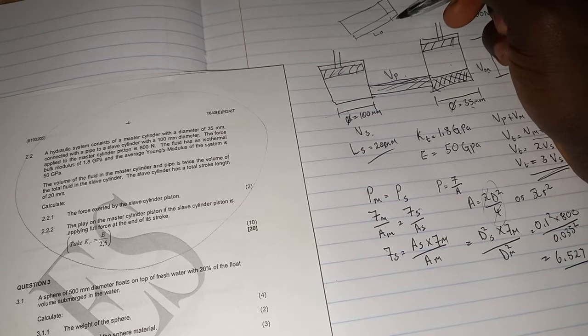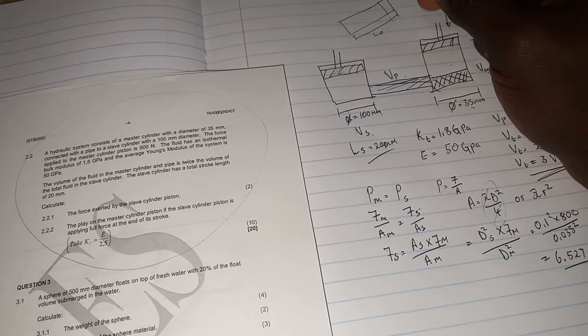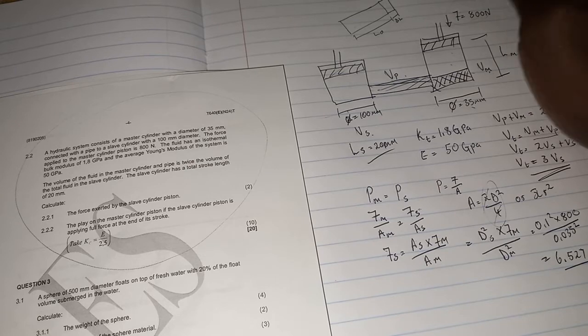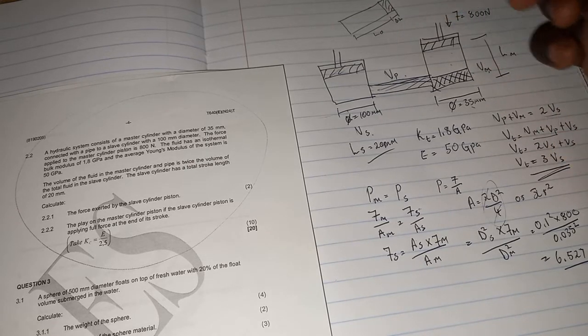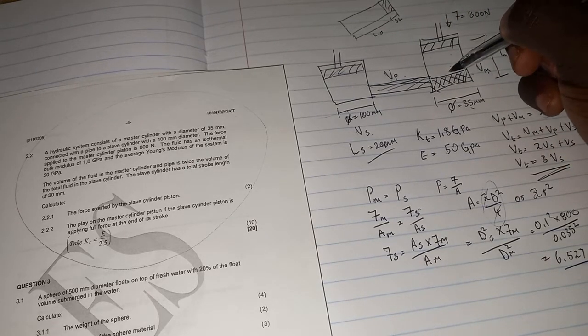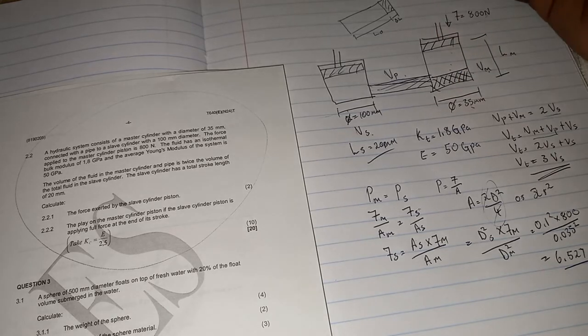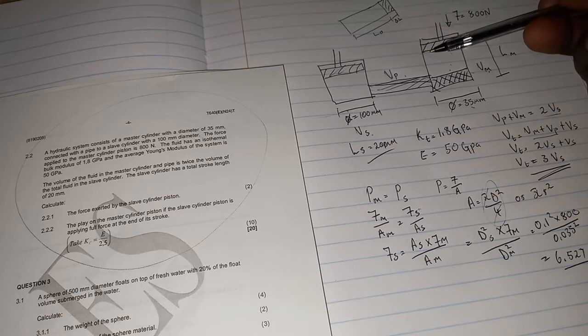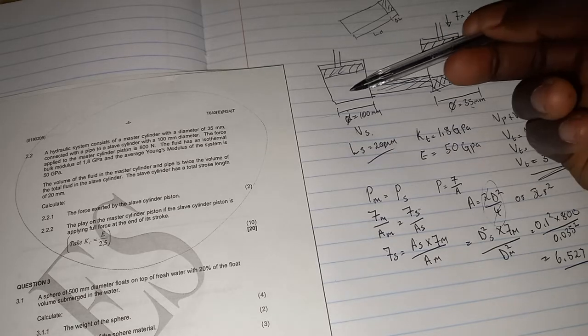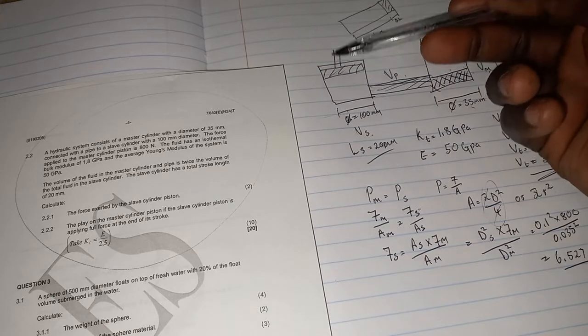When it expands, it's going to have a change in length. It's like this, but in this case it's fluid that is inside. So when you apply this force on this piston, this piston will push all this fluid to go and apply a force this side.